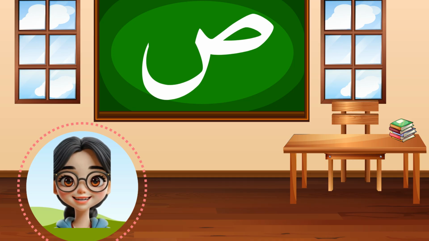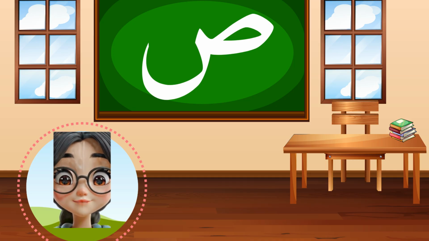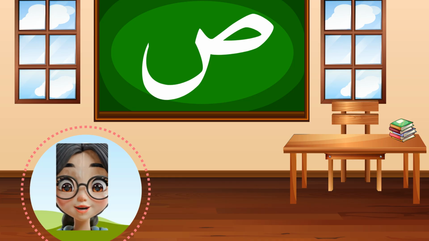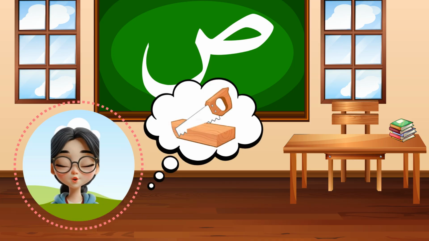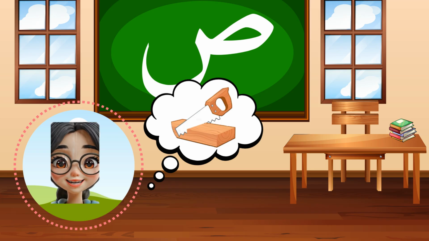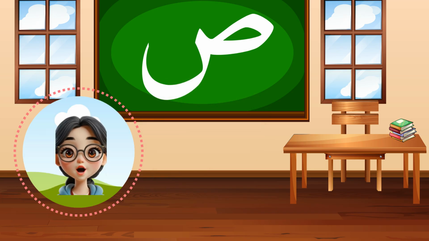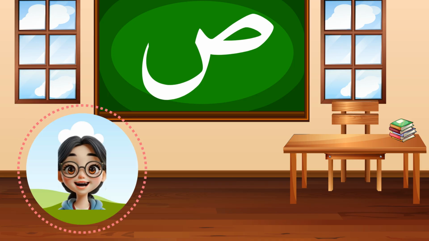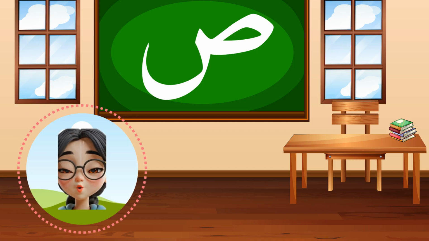The letter Saad is a deep and emphatic S sound, produced with the tongue pressed against the roof of the mouth. Think of a strong and sturdy saw cutting through wood to remember this letter. Saad can be found in words like sabr, which means patience. Repeat it after me. Saad.